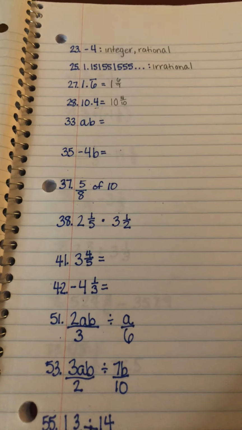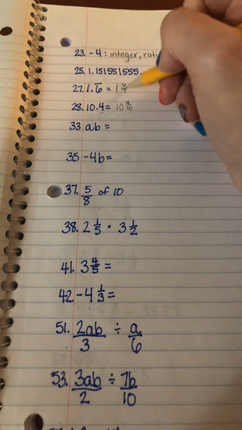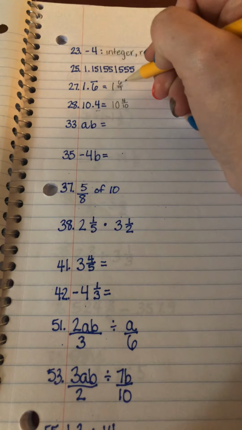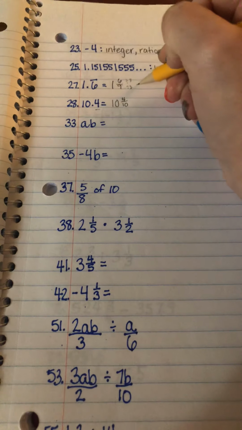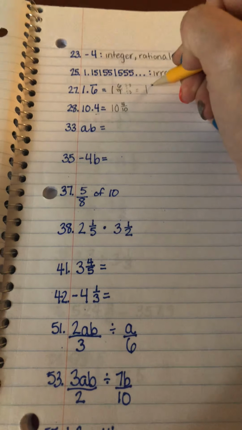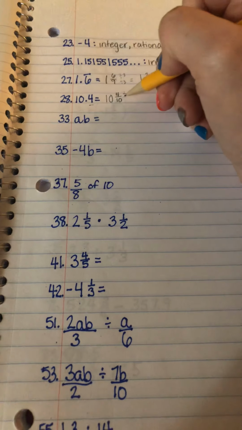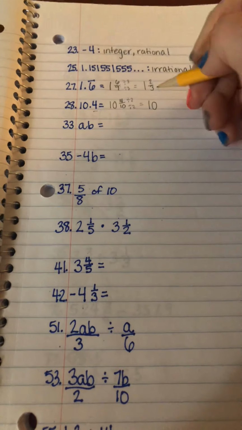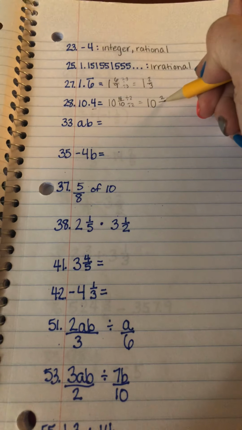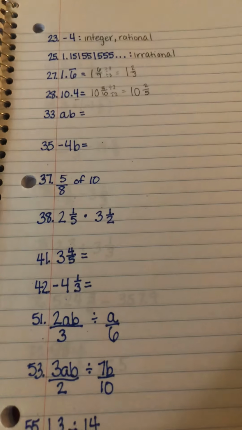Can you simplify 4/10? And I'm sorry, back up to number 27. I didn't simplify. You can divide 6 and 9 both by 3. Then you'll have 1 as your whole, 2/3. Okay? Down here, we'll divide both by 2 to simplify. So 10 is your whole number. 4 divided by 2 is 2. 10 divided by 2 is 5. 10 2/5. Okay? All right, now let's look at 33.